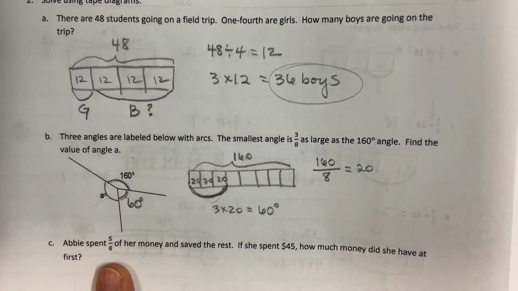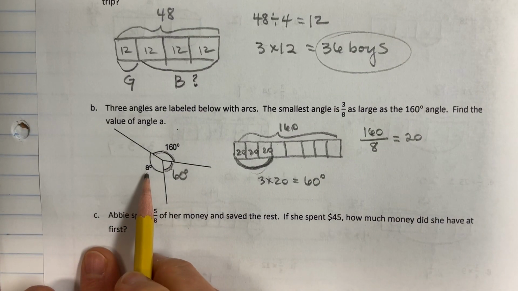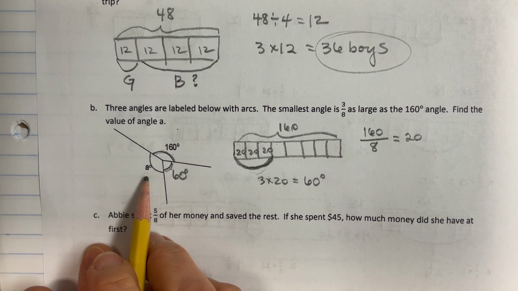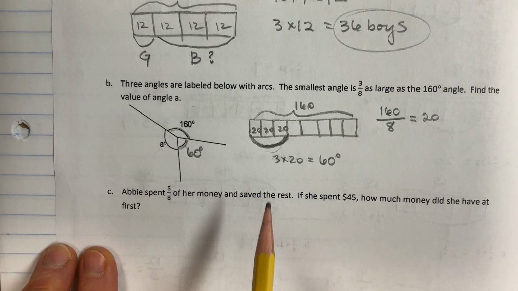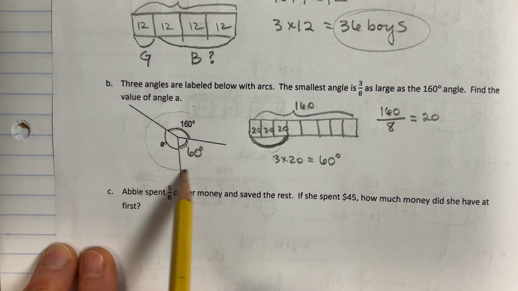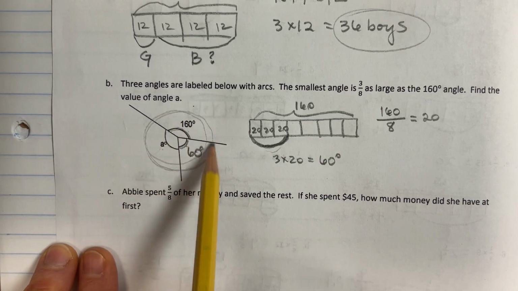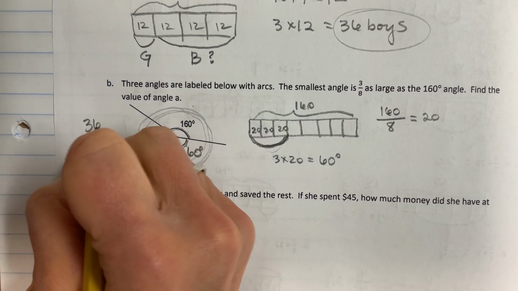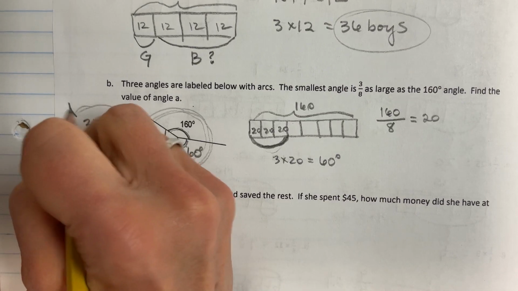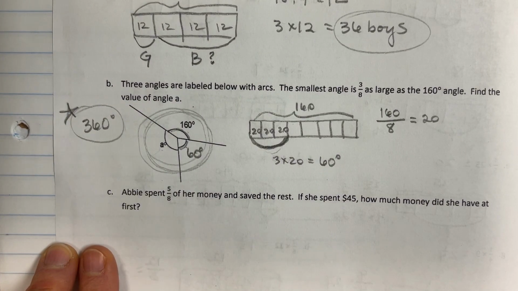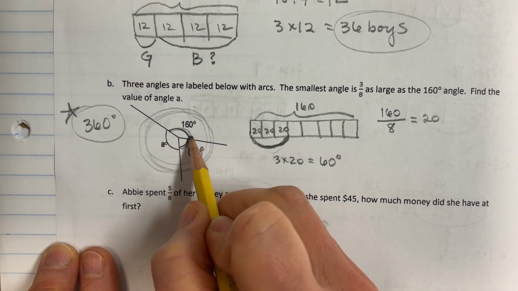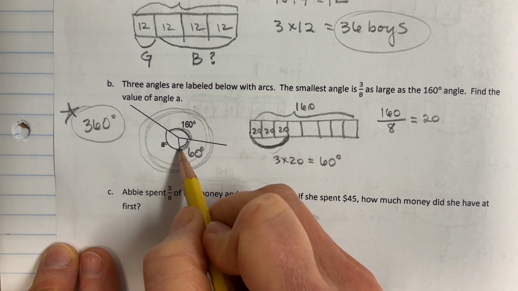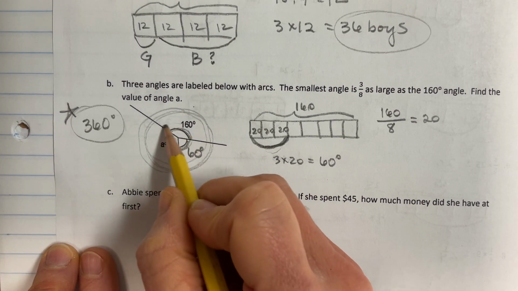Okay, now we're supposed to find the value of angle A. Well, you have to know something very important right here. How many degrees are there in a complete circle? When somebody says they're going to do a 360, have you heard of that? That means you'd spin around one complete time. There are 360 degrees in a circle. Really important to know. Okay, well, that means if this much is 160 and this much is 60, how much is left to complete that circle?